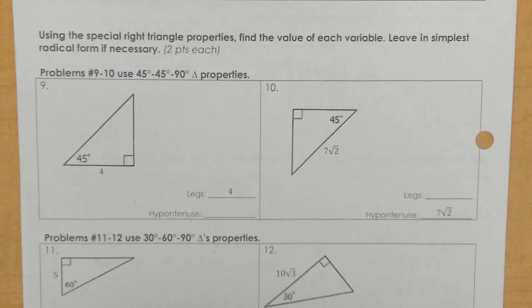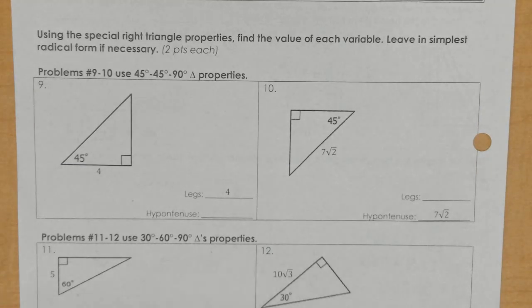Okay, for the special right triangle properties, I'm going to have you guys use the triangles I gave you, the two triangles on the yellow paper. So this right here.